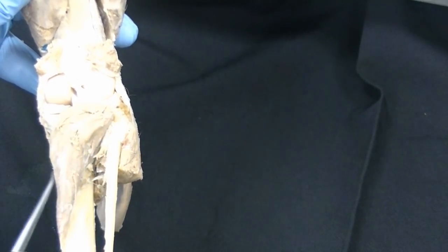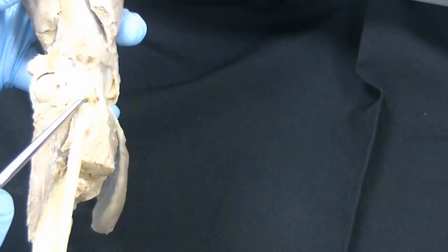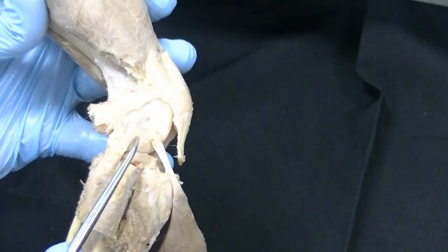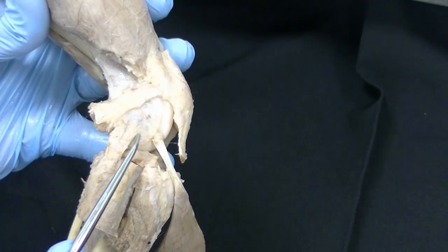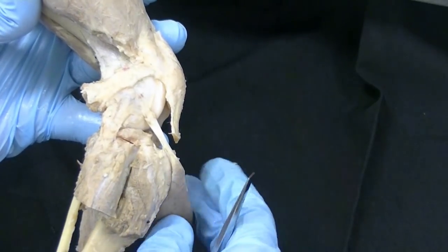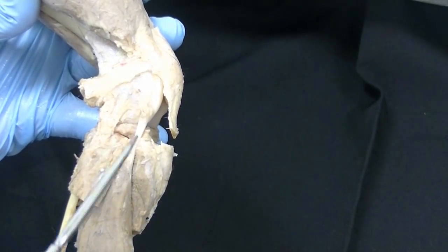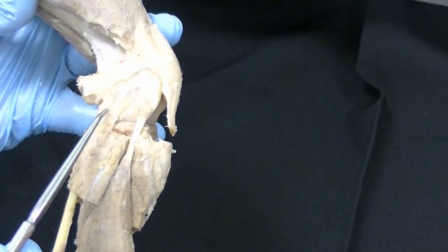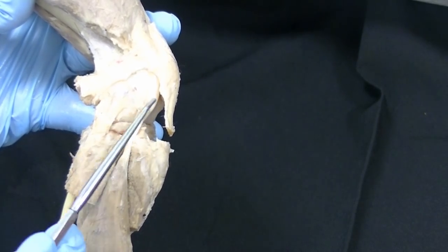So we see the popliteus muscle with its tendon going more laterally and proximally towards the popliteal fossa of the femur. Right in front of that we have the extensor fossa of the femur, where the long digital extensor muscle originates from. We see the ligaments associated with the stifle joint as well.